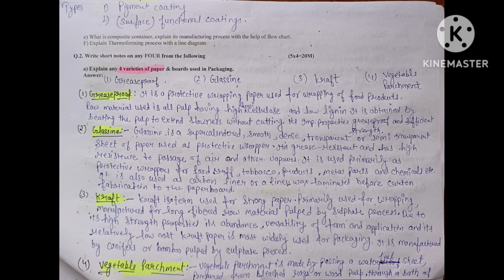Grease proof. It is a protective wrapping paper used for wrapping of food products. Raw material used is chemical pulp having high hemicellulose and low lignin. It is obtained by beating the pulp to extend sliminess without cutting. Its important properties: grease proof and sufficient strength.